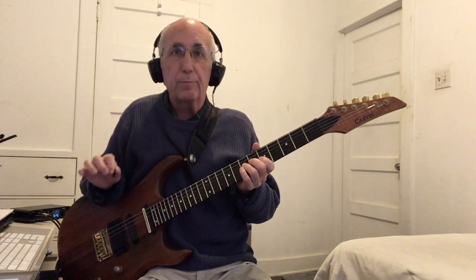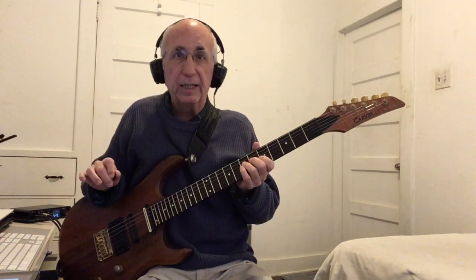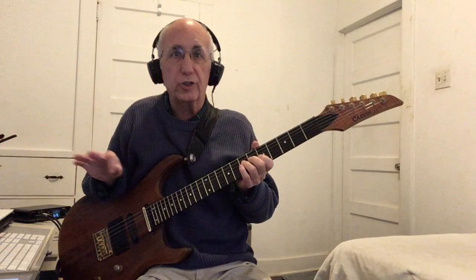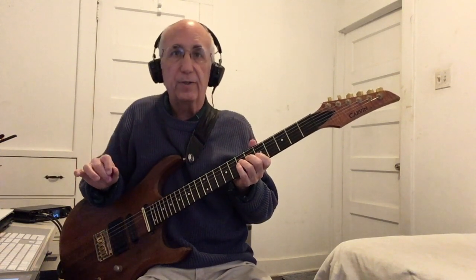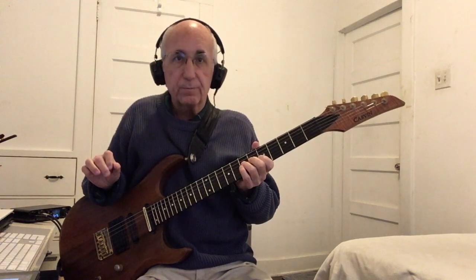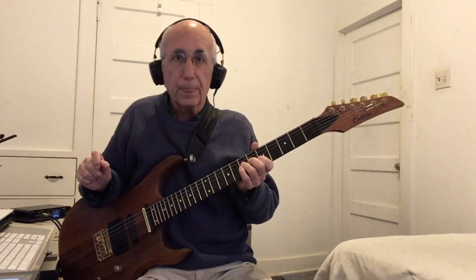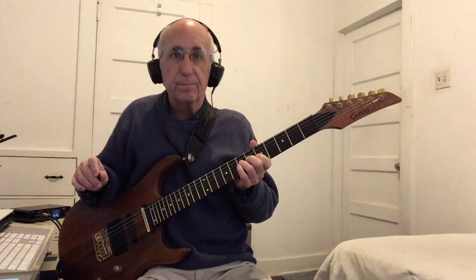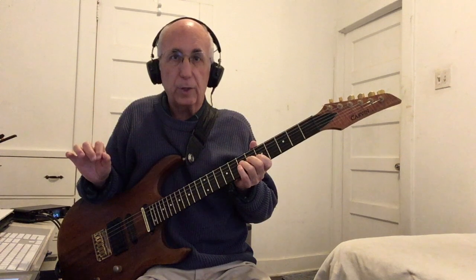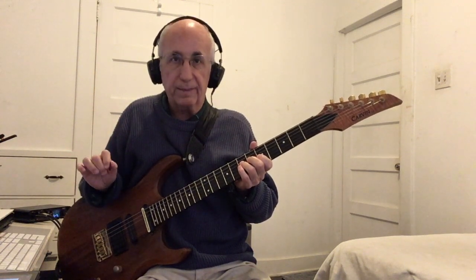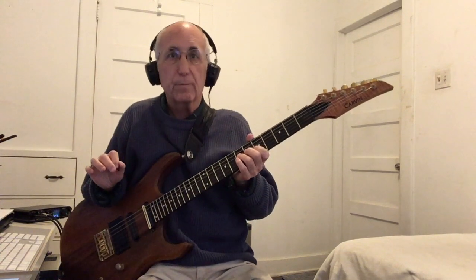Now, when a player wants to expand their vocabulary and start to play over pop or jazz or other styles, that often requires the use of 7-note scales, like, for example, major scales, minor scales, or modes. Now, the challenge with that is that not all notes of the major scales or modes are treated equally. And I'll explain how to deal with that in a minute.